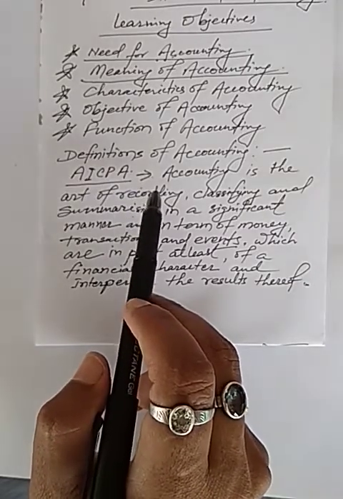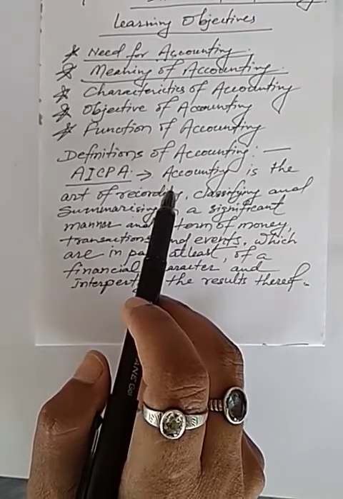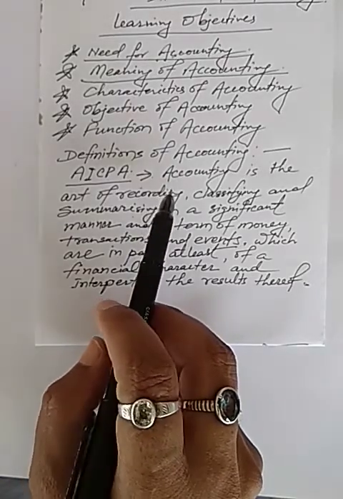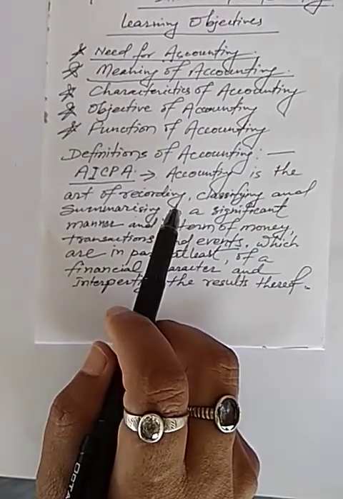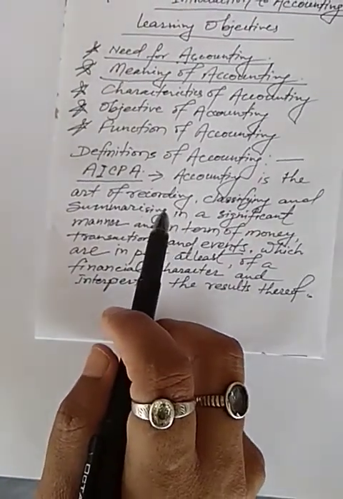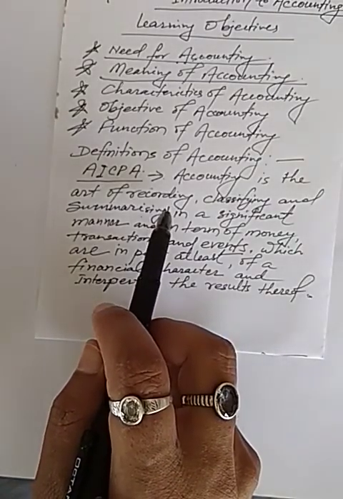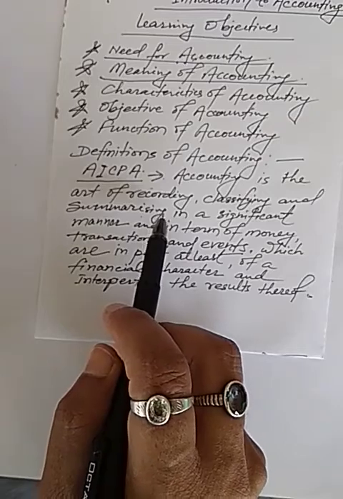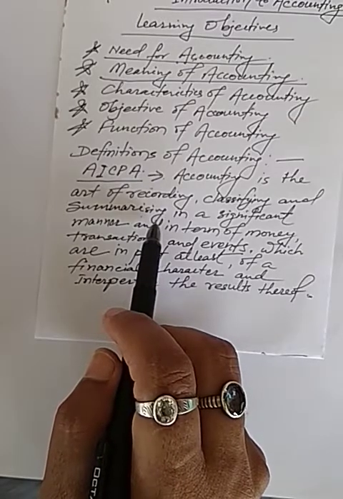There are many definitions given by many authors and scholars. We can also state another definition. Nearly every business enterprise has an accounting system.